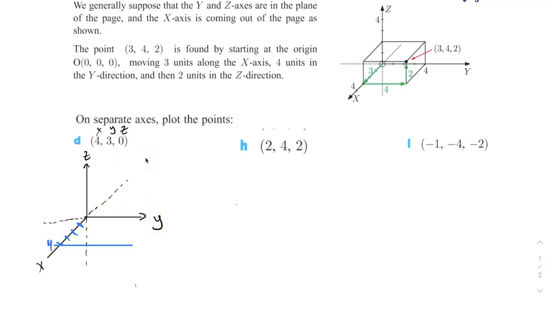And then on my Y, I'm going to go 3. So from the origin, I'm going to go 3 on my Y: 1, 2, 3. And through that, I'm going to draw a line parallel to my X axis through 3. So something to this effect. And where they cross, since your Z is 0, is right there. That is (4, 3, 0). So again, that's one way to do it.